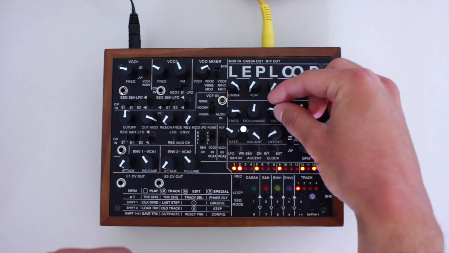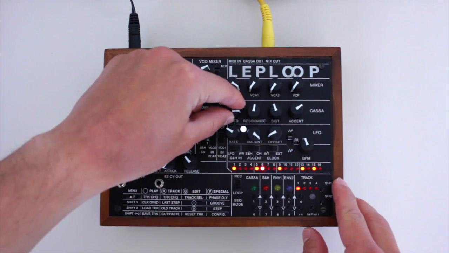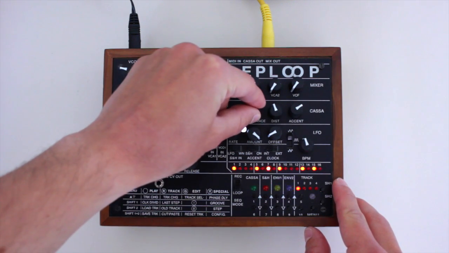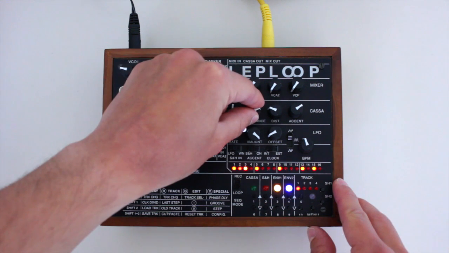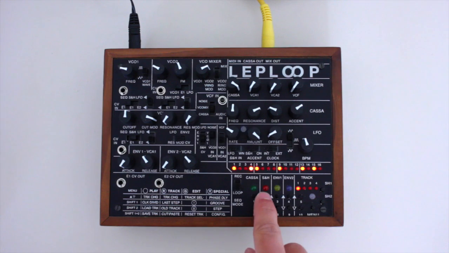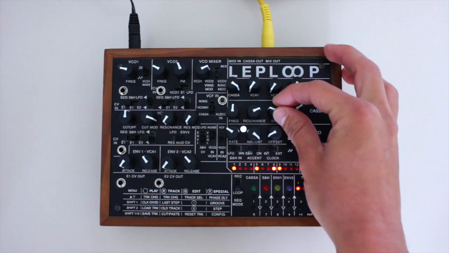Alright, now I'll tweak the Cassa's sound using the frequency, resonance and distortion knobs. The Cassa basically works like a pinged filter, which oscillates over a period of time when receiving a trigger. You can also blend the triggers of the sample and hold sequencer into the Cassa sequencer to create some rhythmic volume and sound variations.